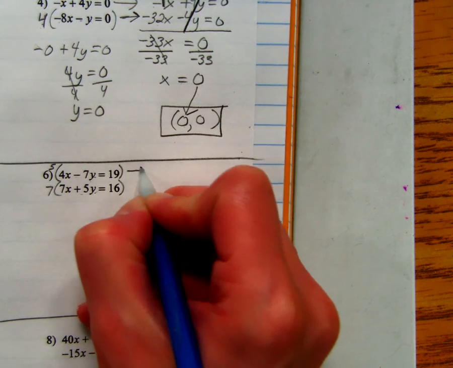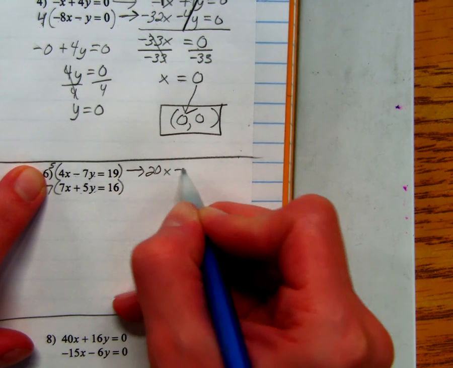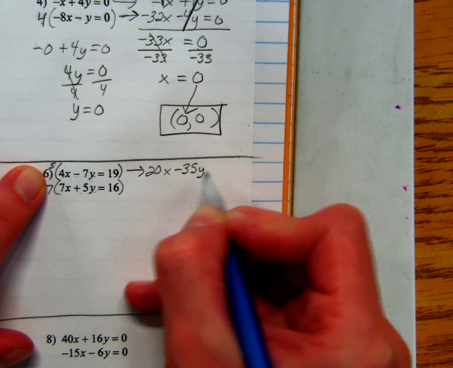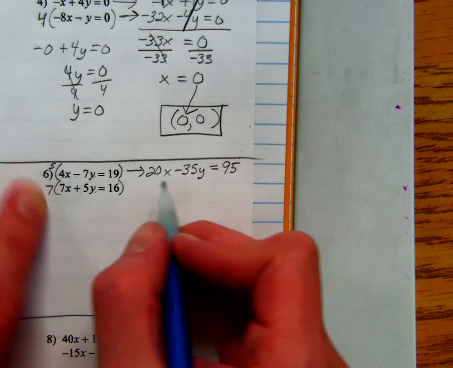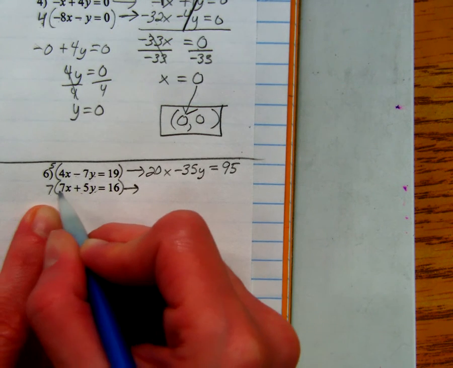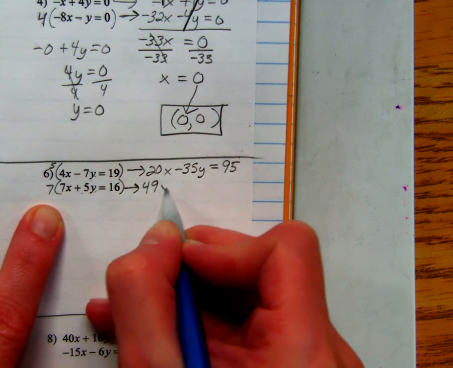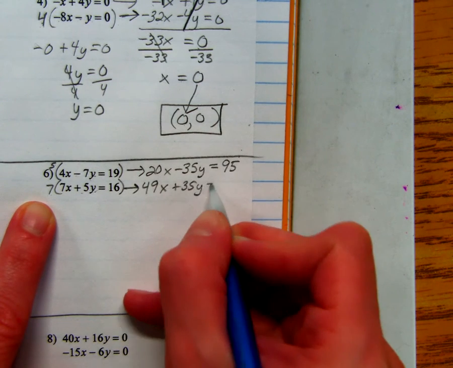As long as you multiply one equation through by the same number and the other equation by the same number, you're good. So on the top, if we distribute the 5, we get 20x minus 35y equals 95. And then the bottom equation, we're taking everything times 7. So 7 times 7 is 49x. 7 times 5 is 35y.